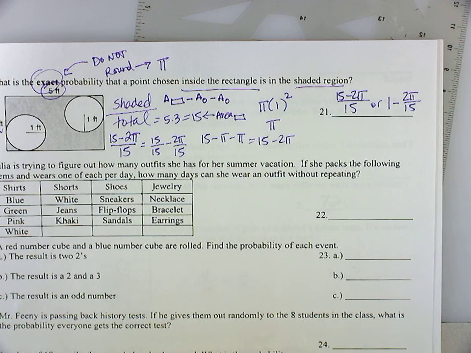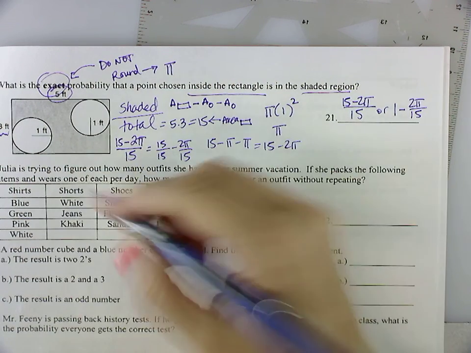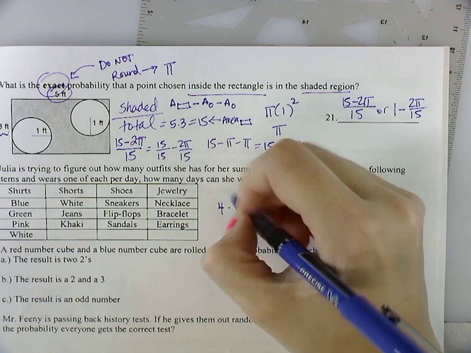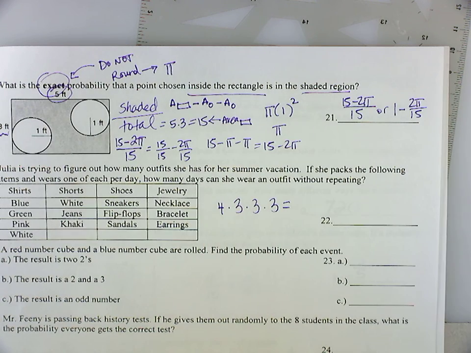So the shirts that we have: 1, 2, 3, 4. We can multiply that by the number of shorts. She has 3 pairs of shorts. She has 3 pairs of shoes. She has 3 different pieces of jewelry she can wear. So we're going to multiply those together.